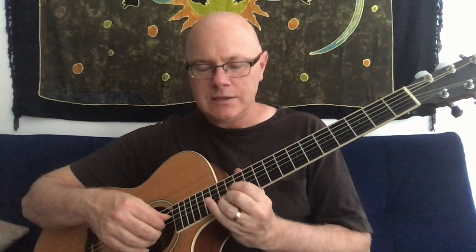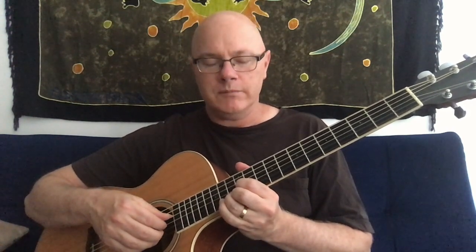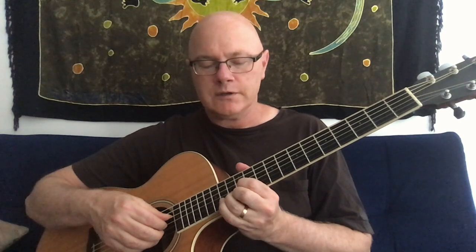Again, C. And then the last one I want to do is simply going to be an octave. That means plus 12 of the very first thing I did, which puts you up here. In terms of the fingering, that would be the first finger on the 12th fret on the third string.